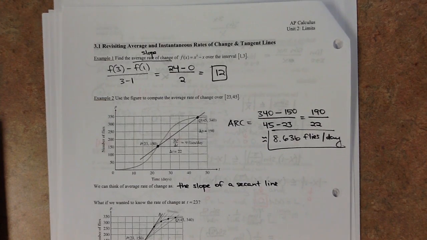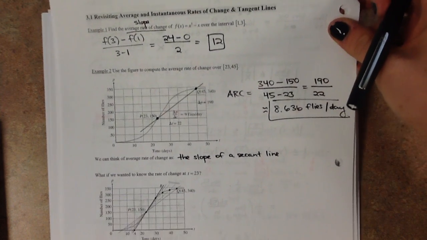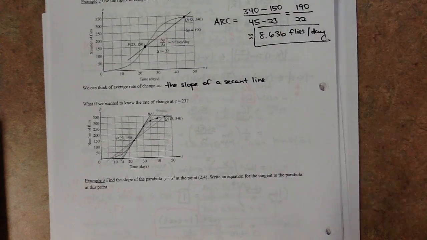So average is something that we're more than capable of doing with what we know from algebra, what we know from pre-calc, things like that. But if we move down to the next one, it says, what if we wanted to know the rate of change at t equals 23. So whenever we're talking about "at," we're talking about instantaneous rates of change.